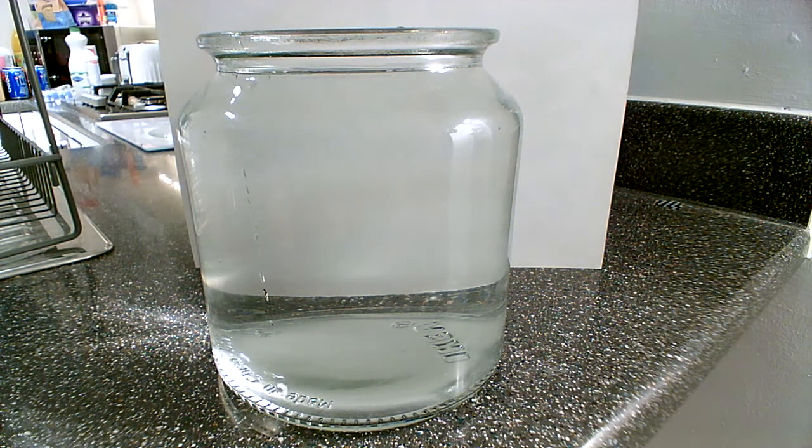See what you can do today with your containers. Can you show me what nearly empty looks like? Half empty, half full, nearly full, and full, okay.